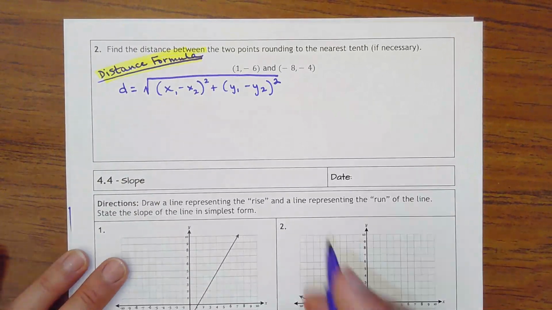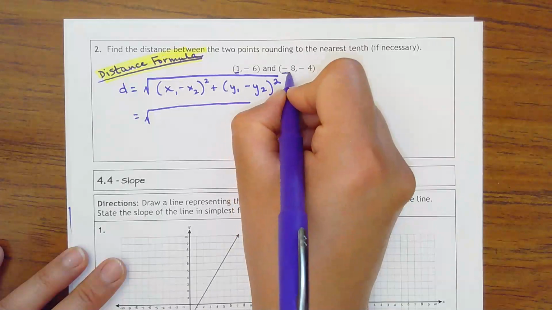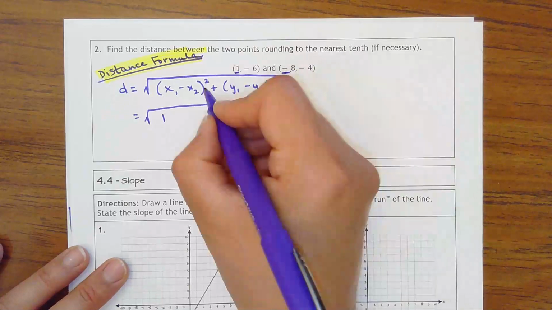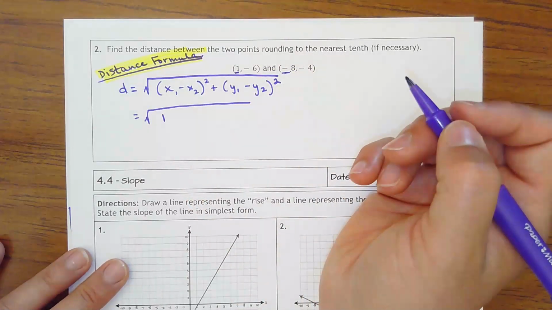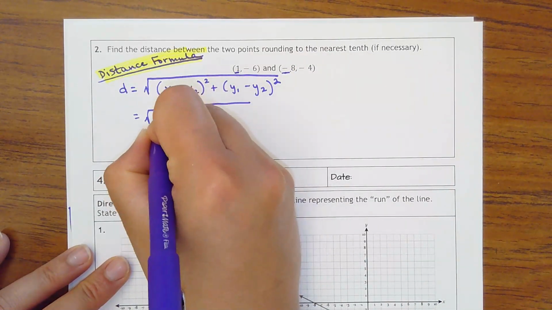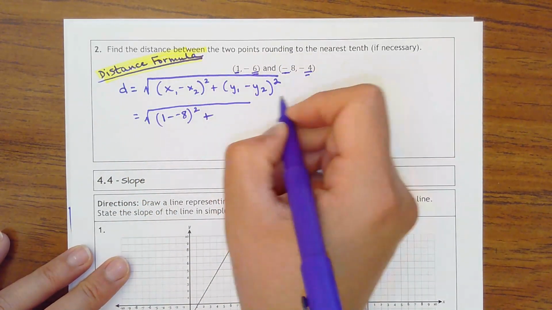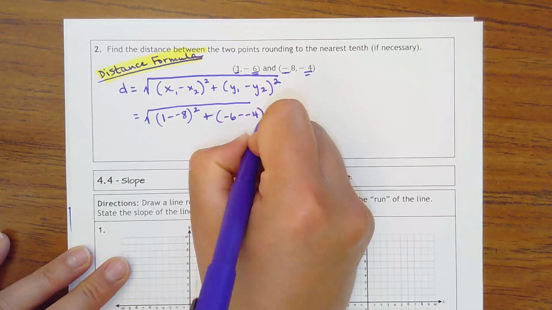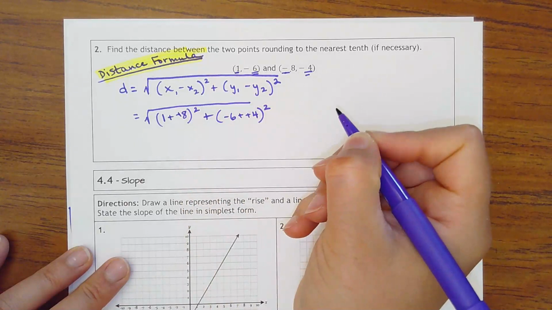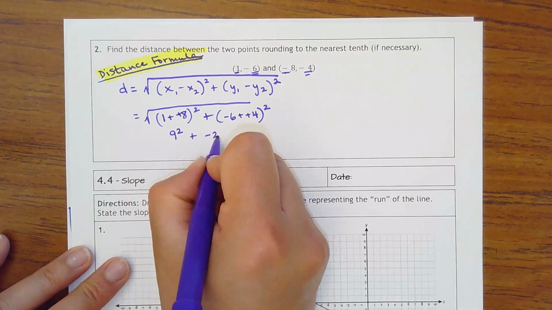We've got big square root x1 and x2. So it goes 1, and the order of this really doesn't matter. If you want to do -8 minus 1 is fine too, because squaring it will make it become positive no matter what. So we'll have 1 minus a negative, squared, plus -6 minus -4 squared. Double negatives turn into positive. 1 plus 8 is 9 squared. -6 plus 4 is -2 squared.